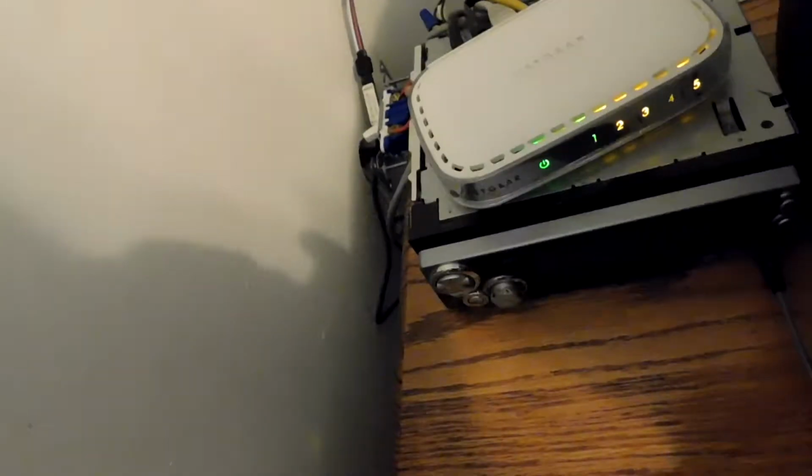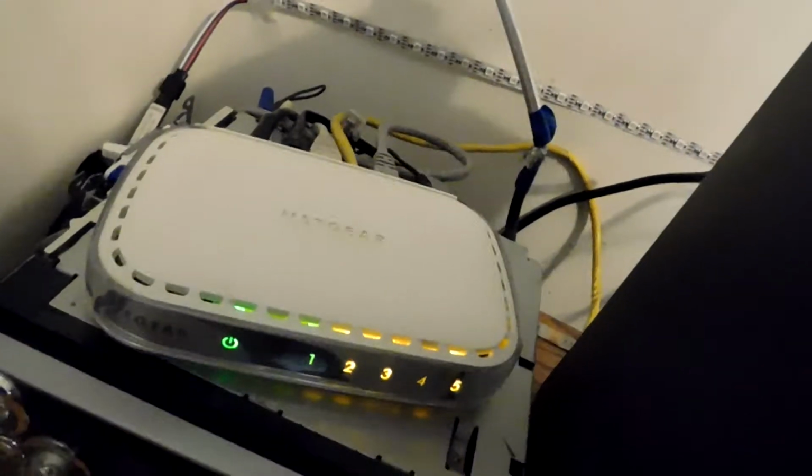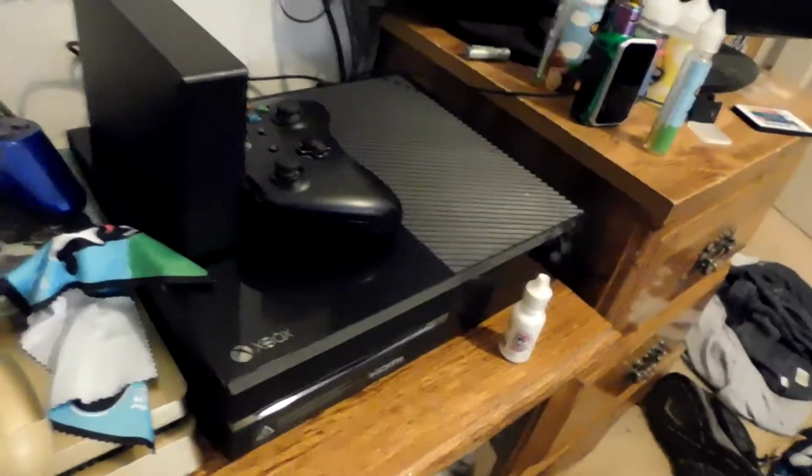For example, I have this Ethernet right here that's running to my main router. And then all these are running to devices like those.